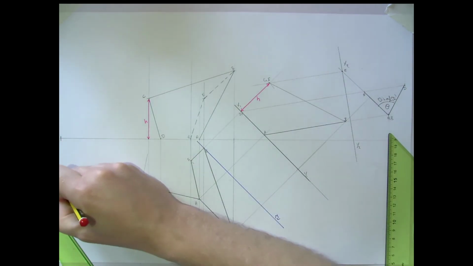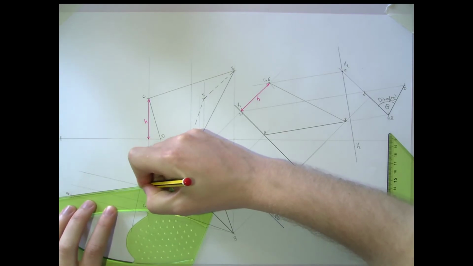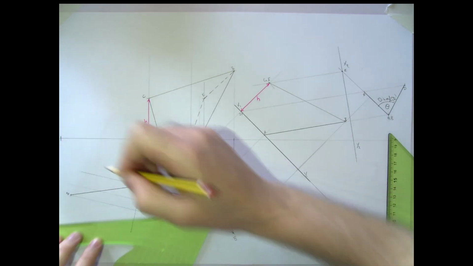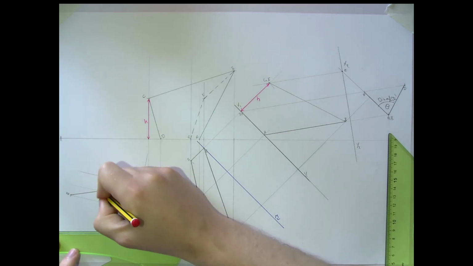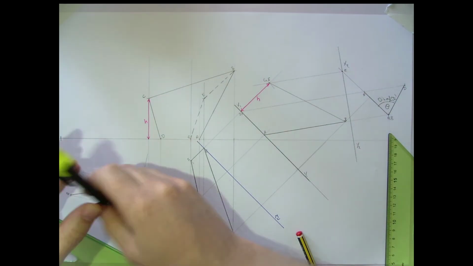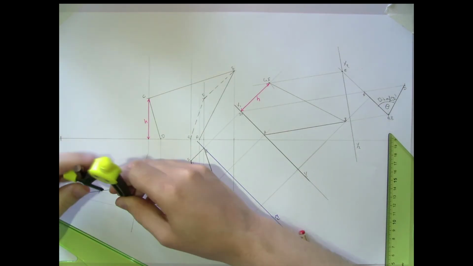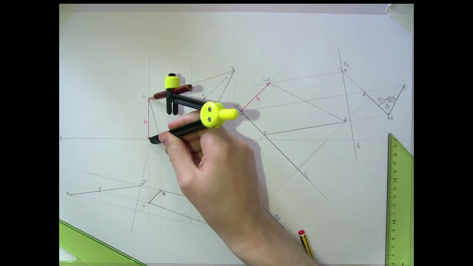So this is height B. Joining AD to B. And where that intersects the line coming out from C gives me point C, and then gives me the height for point C, which works out to be the same.